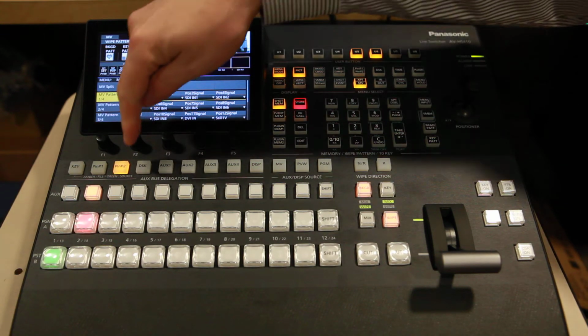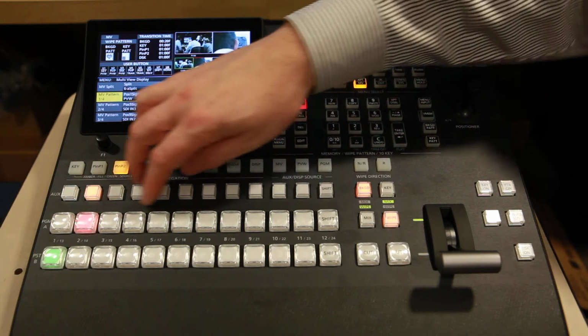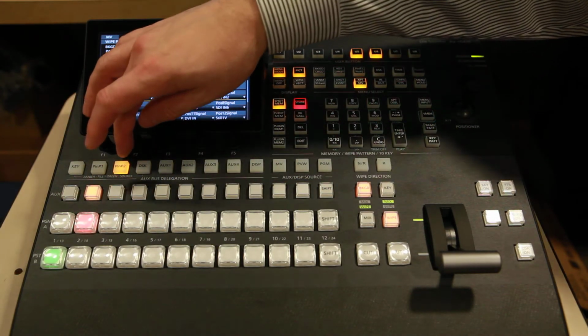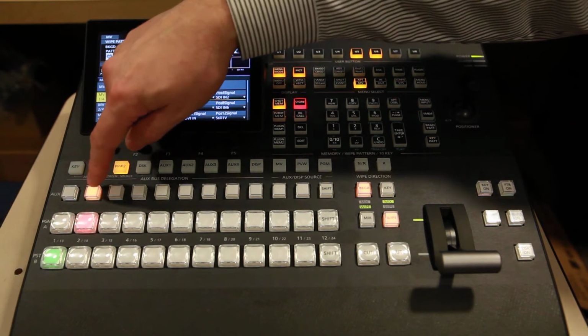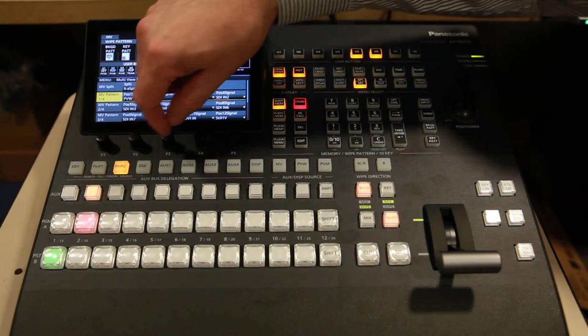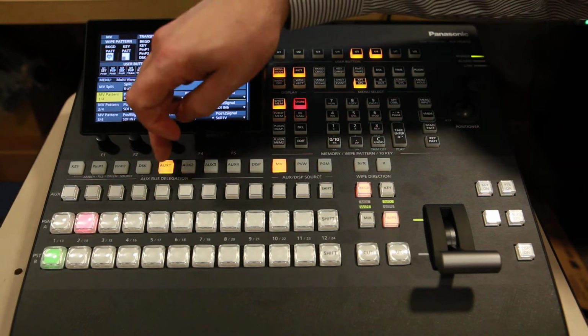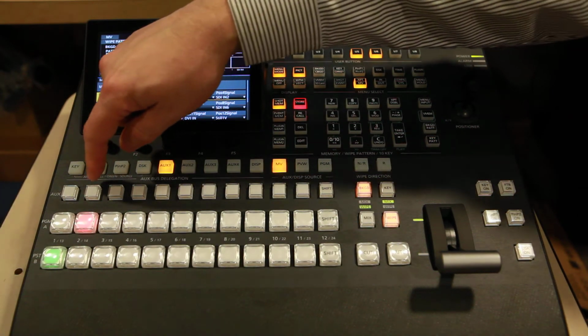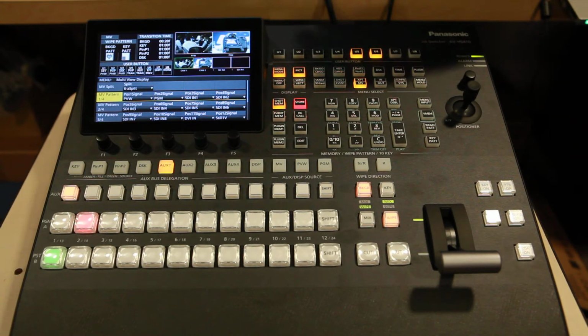Now I'm choosing the source for this picture-in-picture by pressing these buttons. And how it works, whatever is set to this cross point will show up in that picture-in-picture. Or maybe the aux bus, whatever I'm choosing will show up on that aux output. For example, for aux I would like to choose camera 1, it will go to that camera 1.